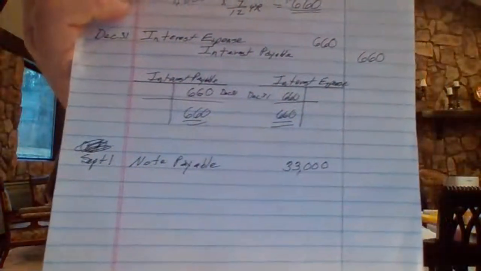So note payable, it's a liability, had a credit balance. So to get rid of it, we debit it, $33,000 debit to note payable. Cash is going to be $34,800, the $33,000 principal amount plus the $1,800 interest.